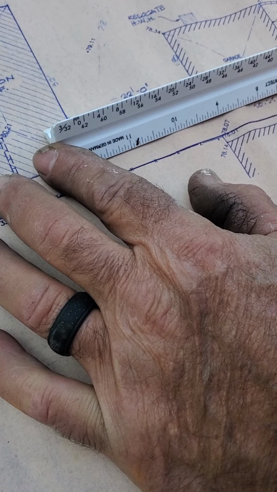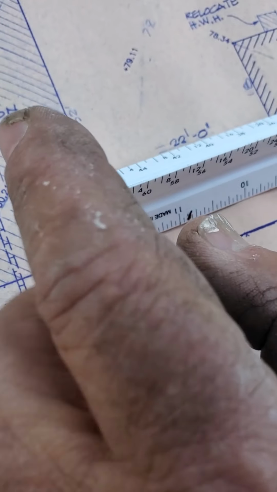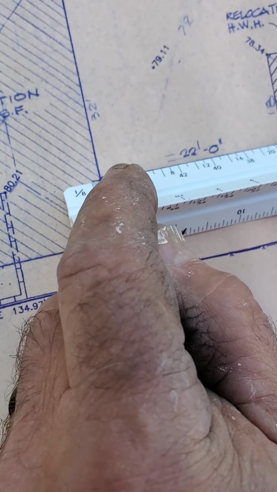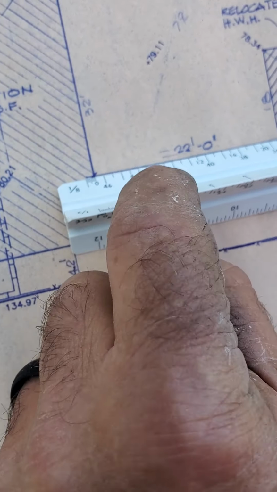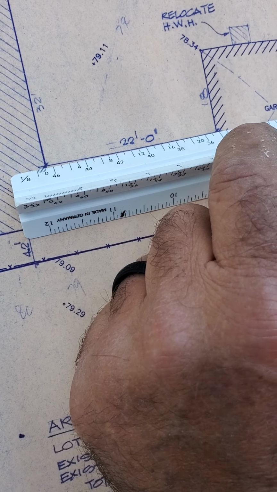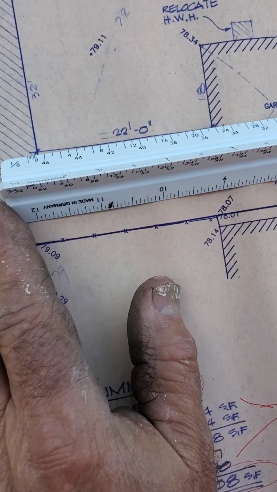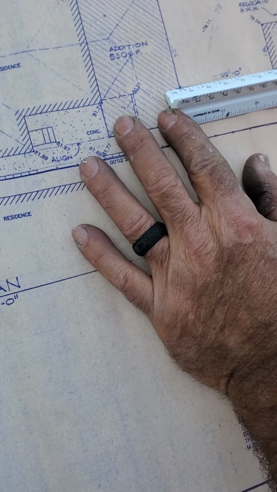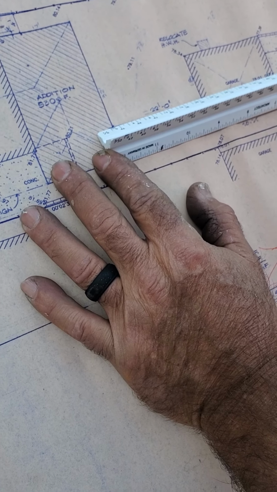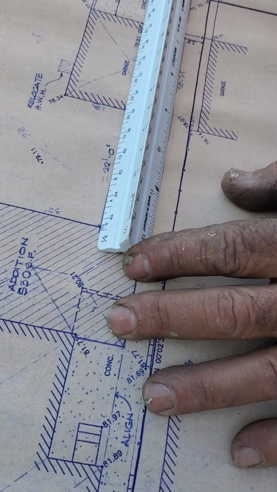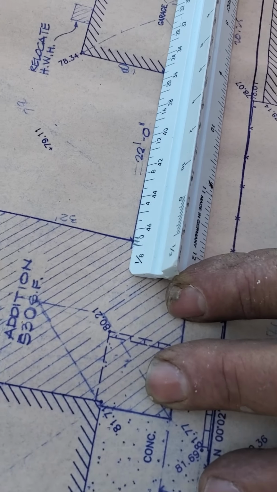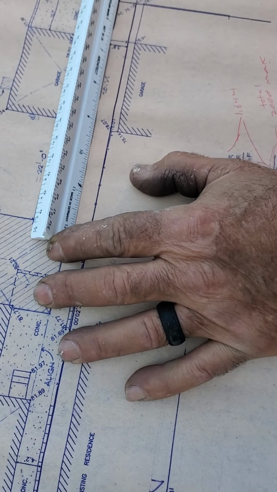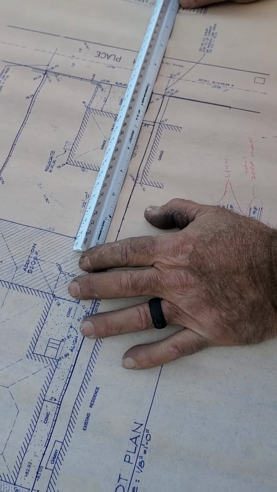Okay, and what do you know? If that's 0 there, and it marks them off for me, 1, 2, 3, 4, 5, 6, 7, 8, 9, 10, 11, 12, 20, 21, 22 feet. It's 22 feet from there to there. There you have it on the scale. So that's what scale means.